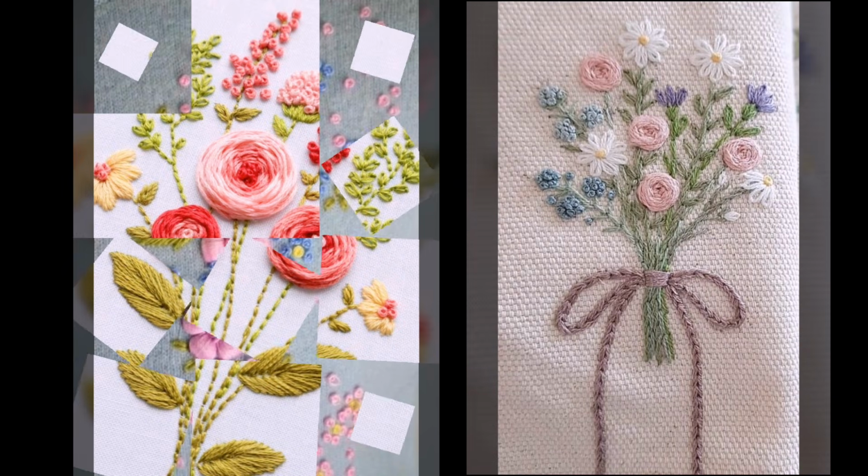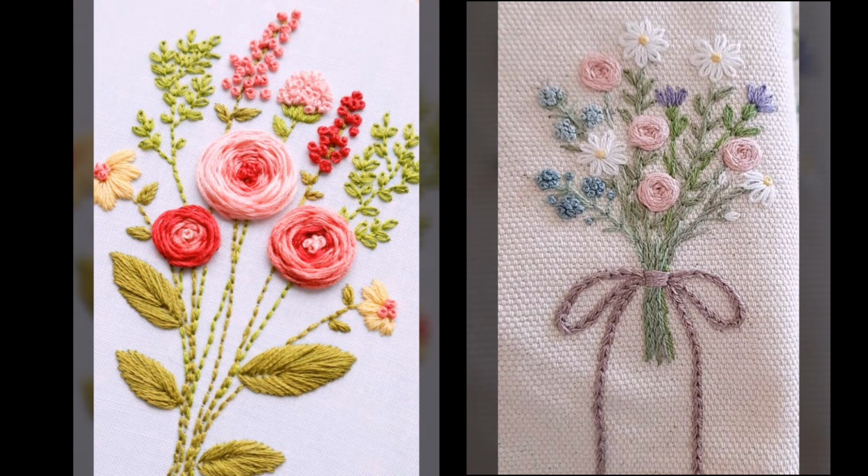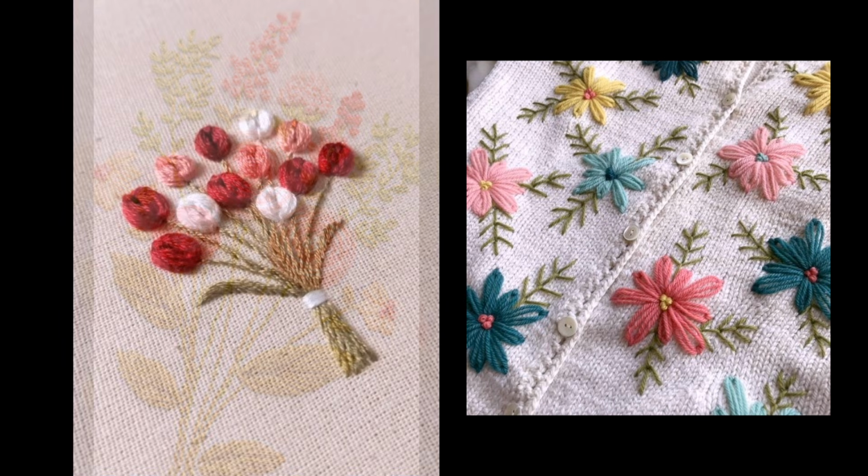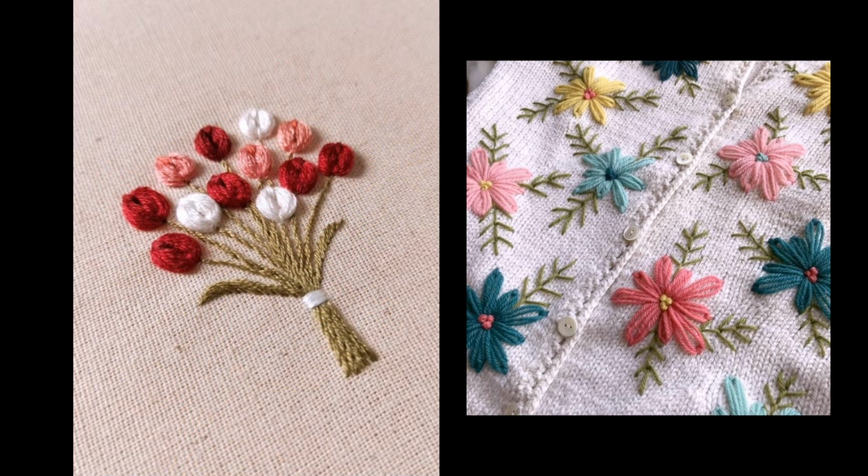Color choice is very important in embroidery. Bright colors look bold and eye-catching. Soft colors look calm and elegant. Choosing the right colors makes the design stand out.